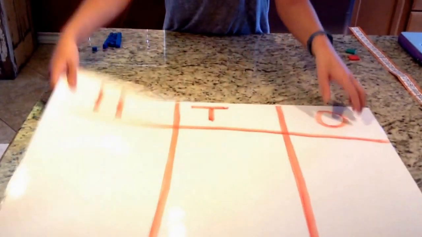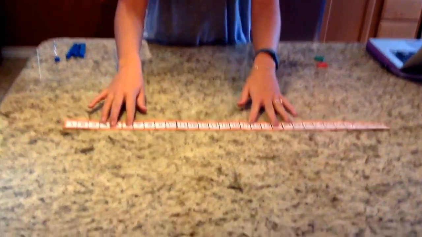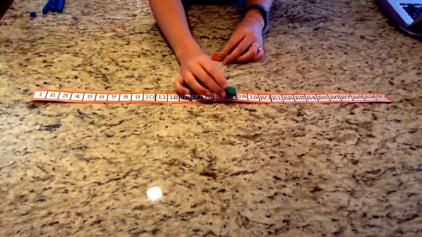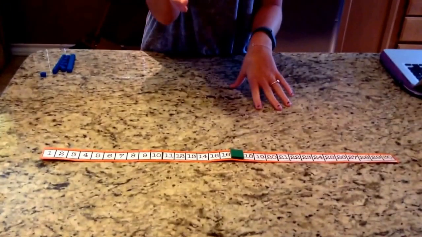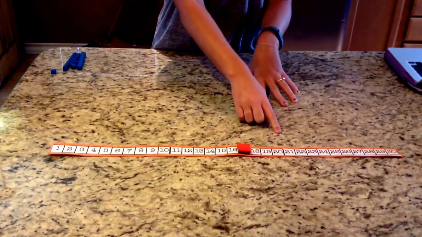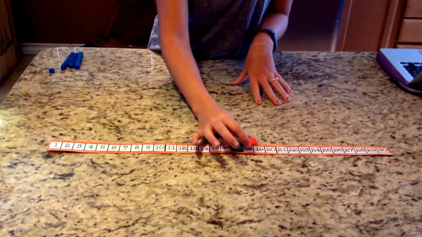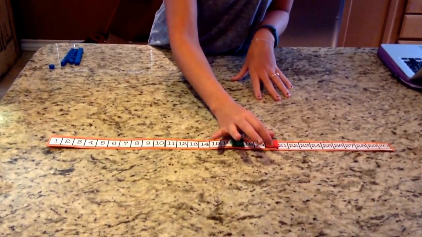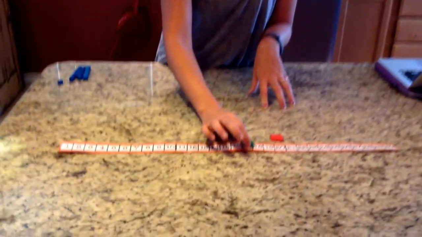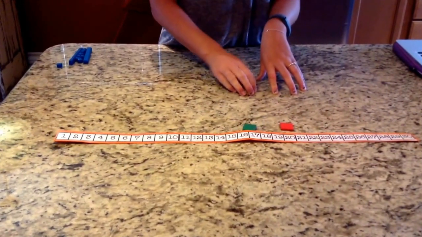Now, I'm going to use a linear model by using a number line. So, we're going to start with the green tile on 17. And our red tile means stop, so we'll put it on top. So, we are going to jump 3 spots to recognize that those are 3 jumps, 3 bears. 1, 2, 3. After 3 jumps, what number did we land on? 20. So, 17 plus 1, 2, 3 equals 20.